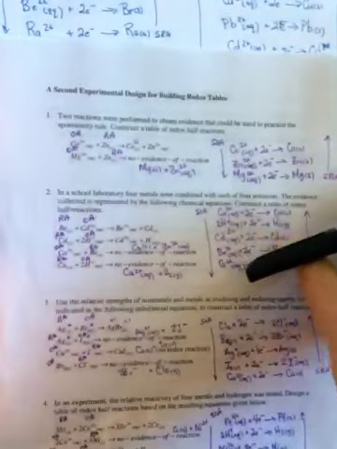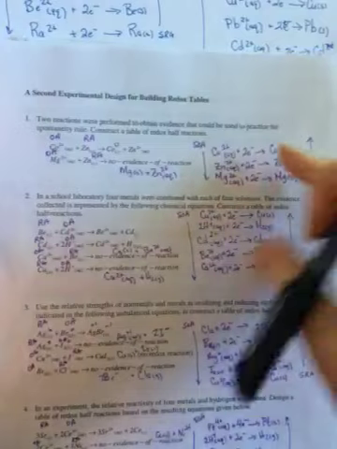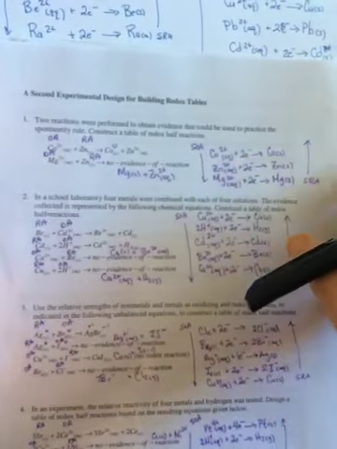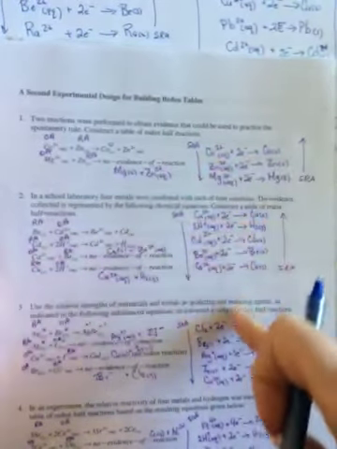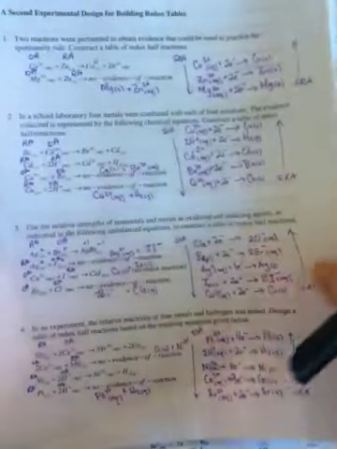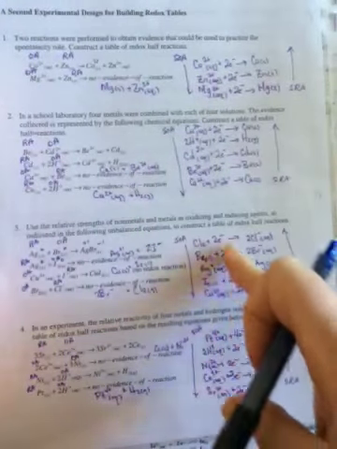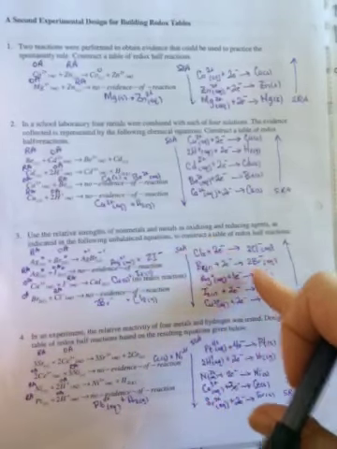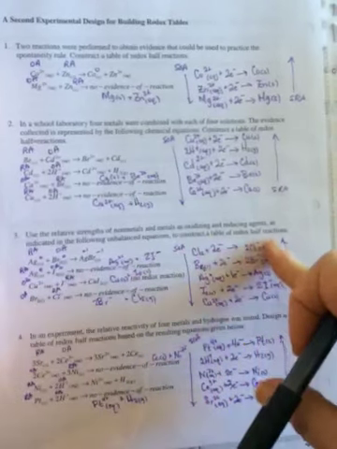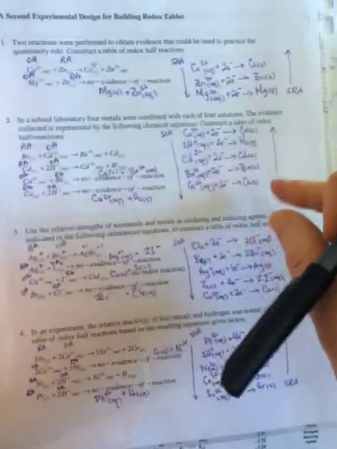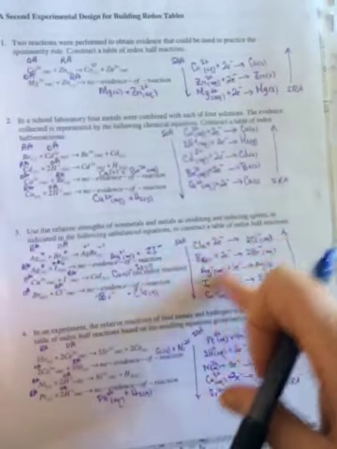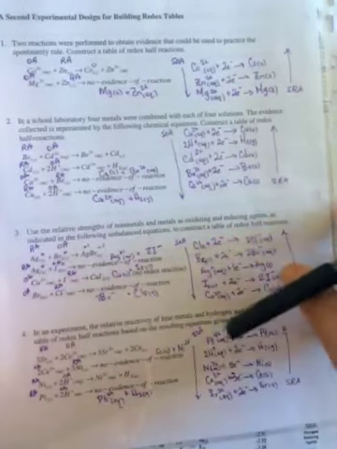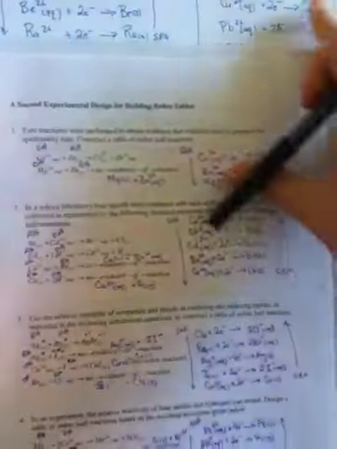Okay, so after the practice questions from the last couple of days, we have a whole bunch of little redox tables showing us the strongest oxidizing agent going down to the weakest, the strongest reducing agent going up to the weakest. And we could use these to figure out if other reactions were spontaneous or not. So we have this whole set. We also have these ones.